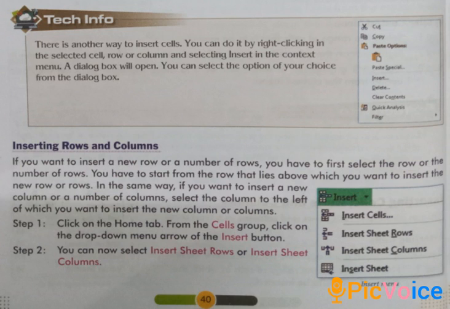Then we have to start from the row that lies above, which we want to insert the new row or rows.